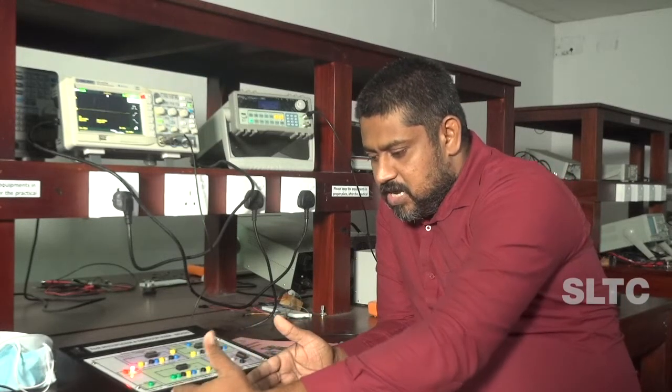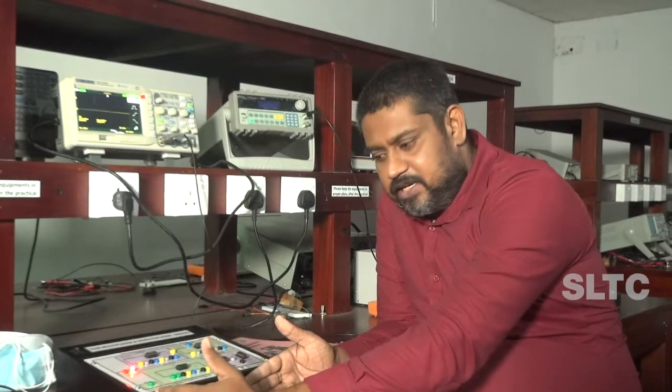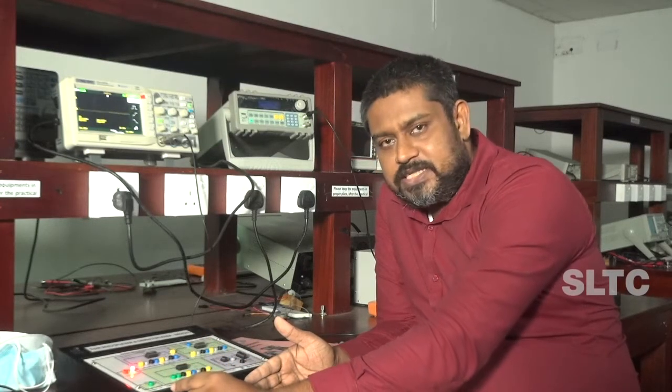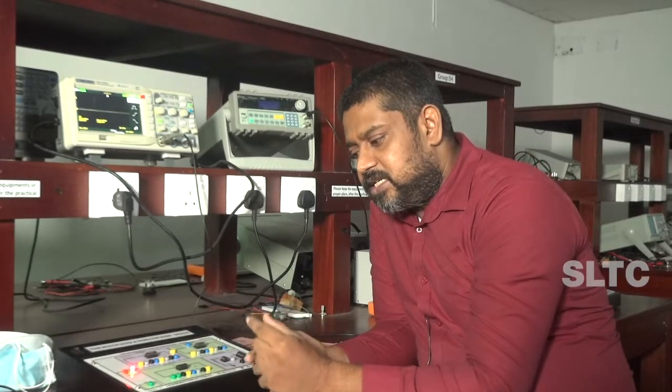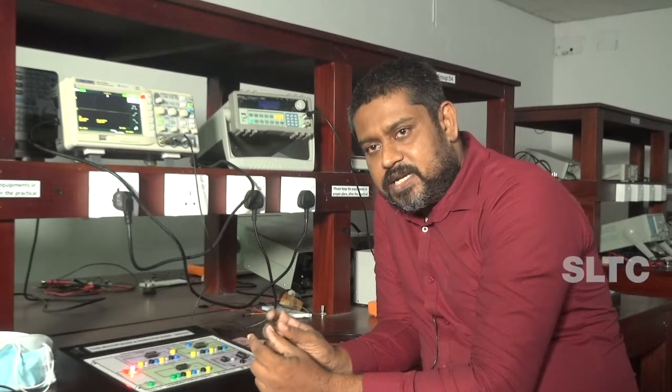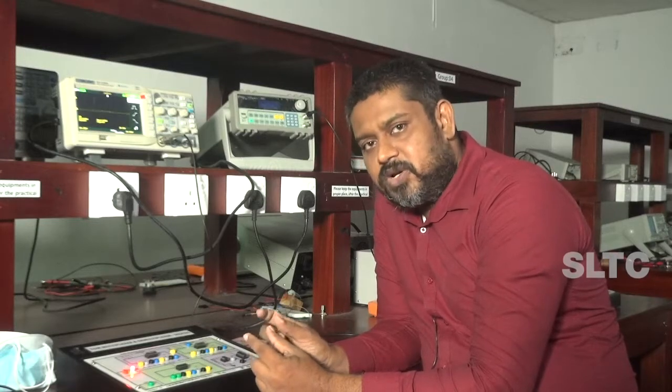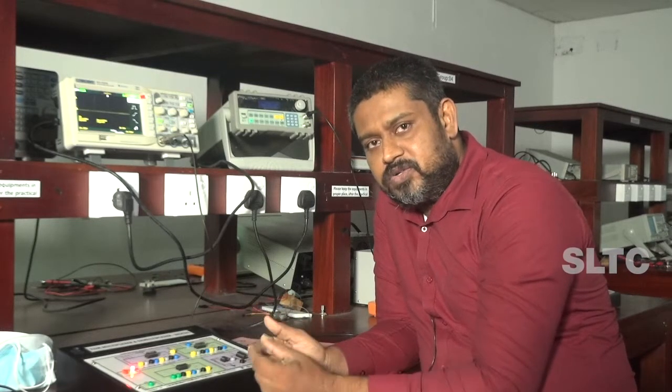That means we assign a special time duration for one user. That time duration is called a time slot, a time slot for one user.